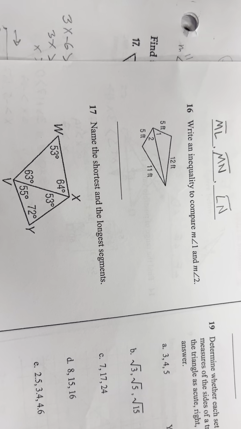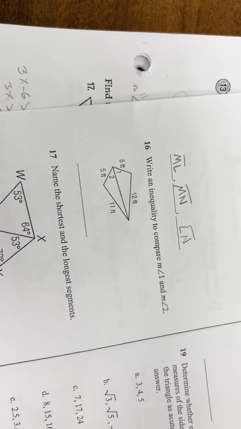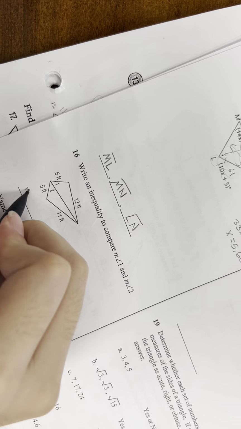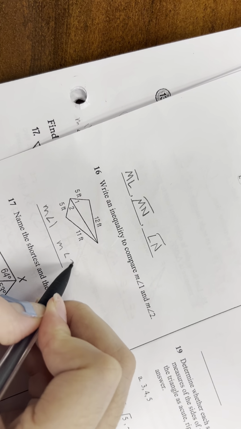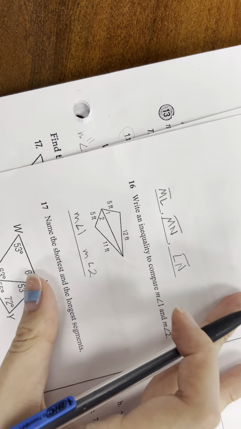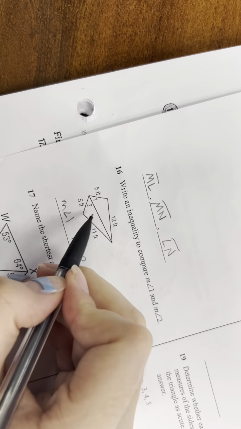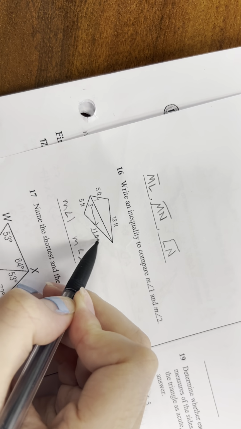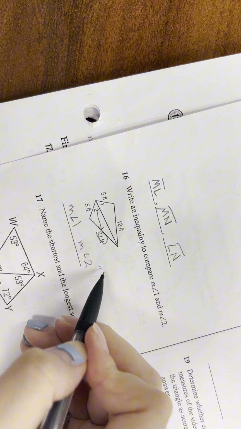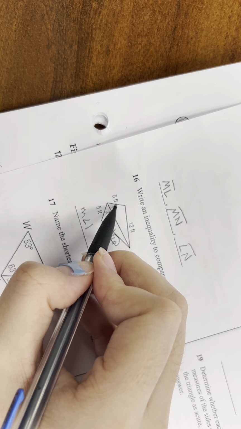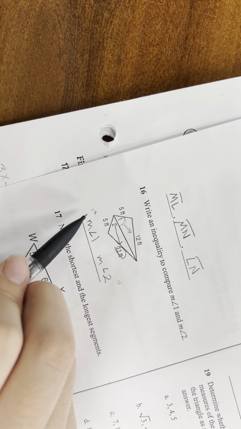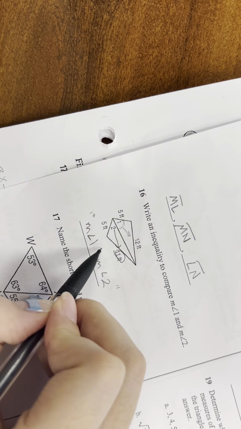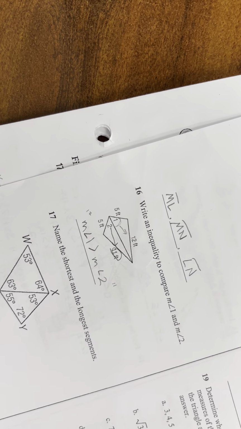Write an inequality to compare angle 1 and angle 2. So let's write angle 1 and angle 2 first. Now, angle 1 and then angle 2. So let's see which one is larger than which. So angle 2, opposite of it will be 11. So we're going to put 11. Opposite of angle 1 will be 12. So 12. And 12 is larger than 11. So the sign of it will be that.